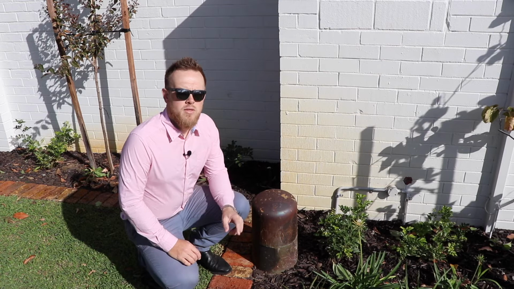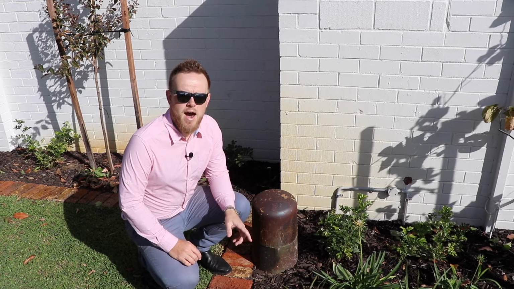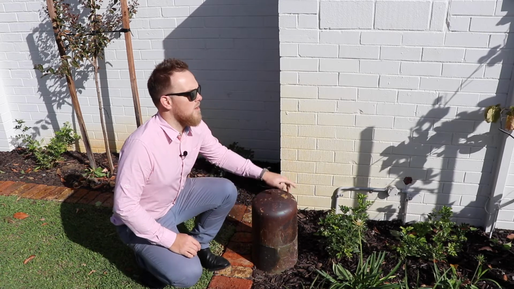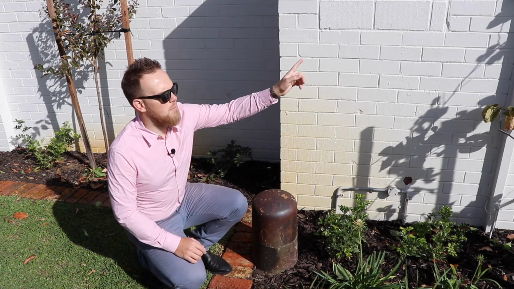The cost to set up underground power depends on the distance that the green dome is from the closest overhead power. If there's existing underground power on your street, it's probably a $500–600 connection fee, provided there's a green dome that can be accessed by the rear lot.